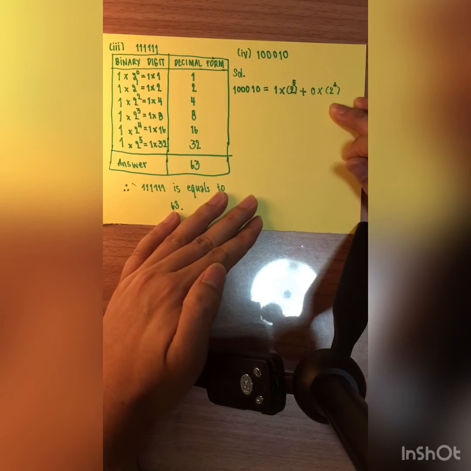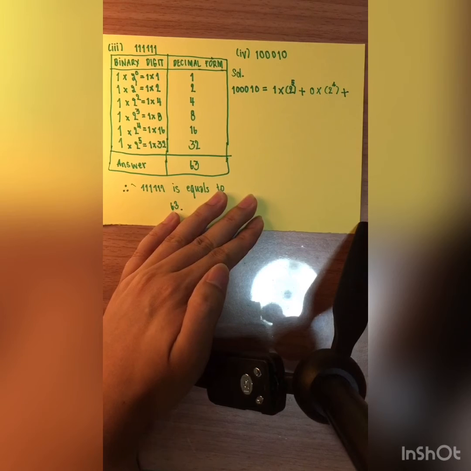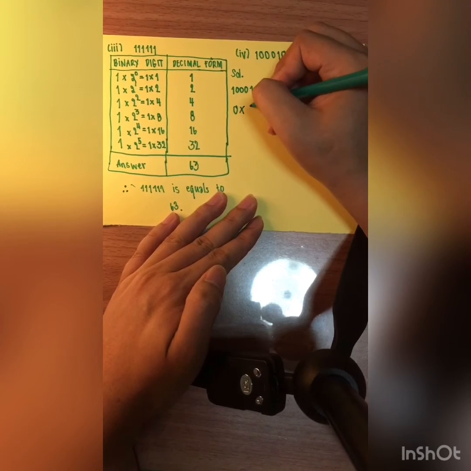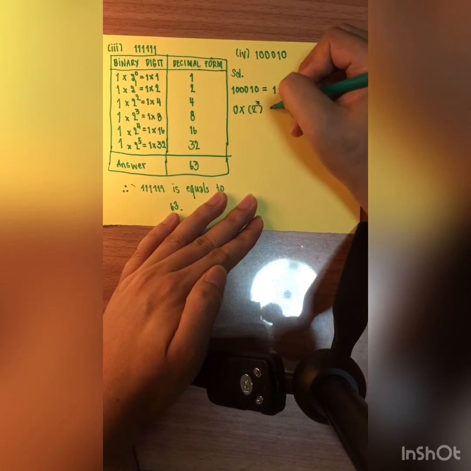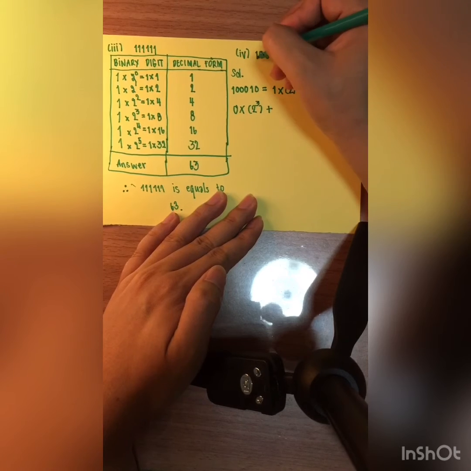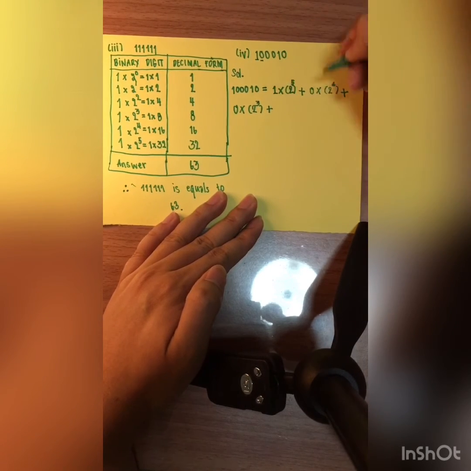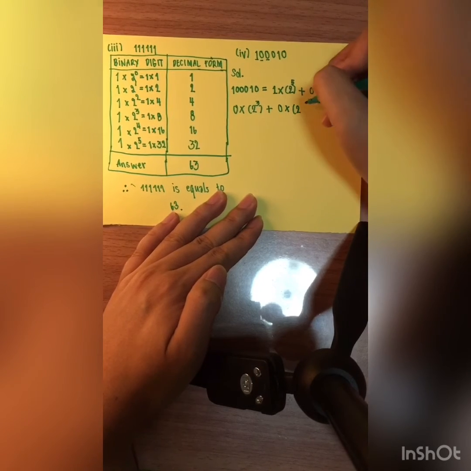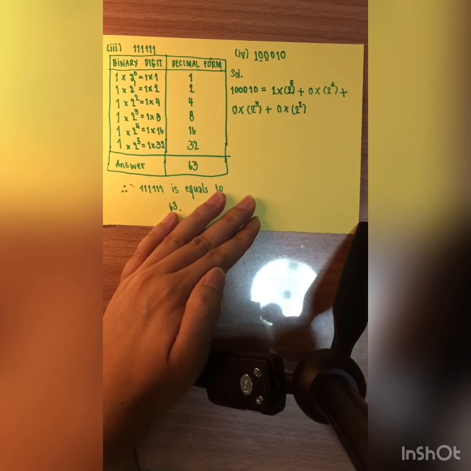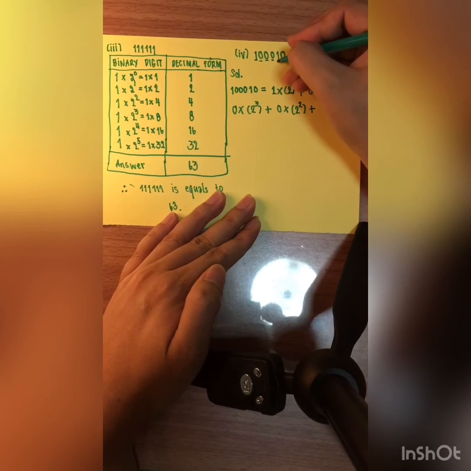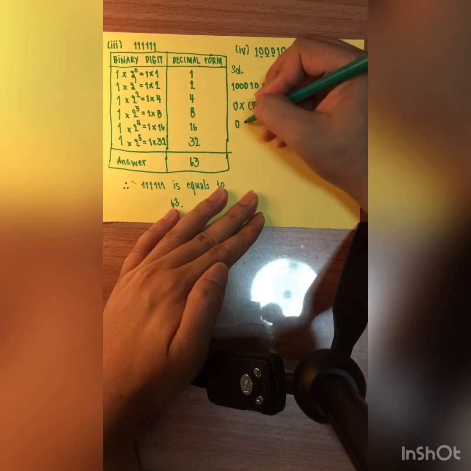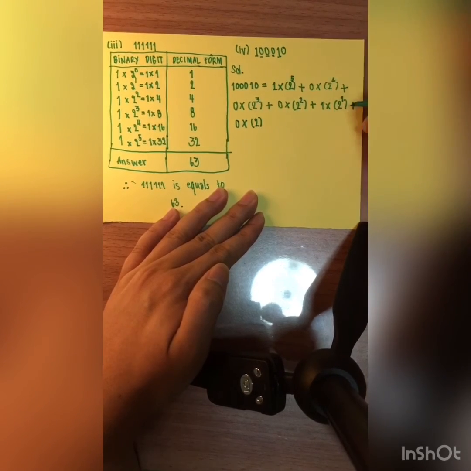So 0 times 2 to the power of 4 plus 0 times 2 to the power of 3 plus 0 times 2 to the power of 2 plus 1 times 2 to the power of 1 plus 0 times 2 to the power of 0.